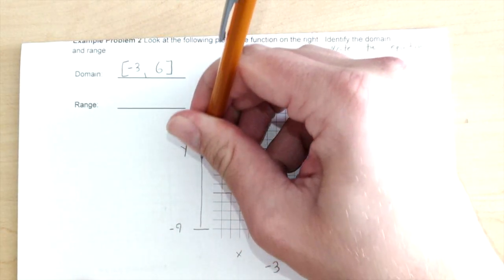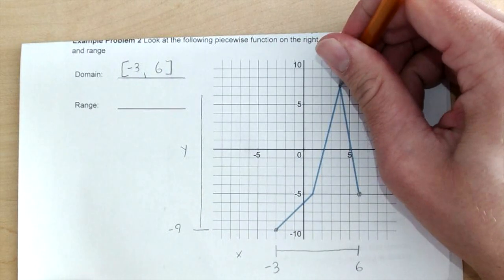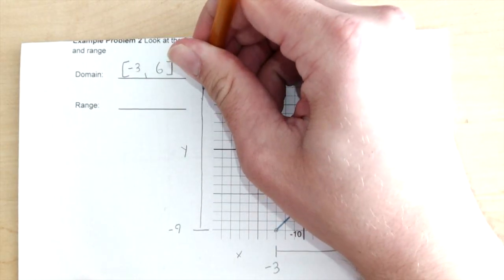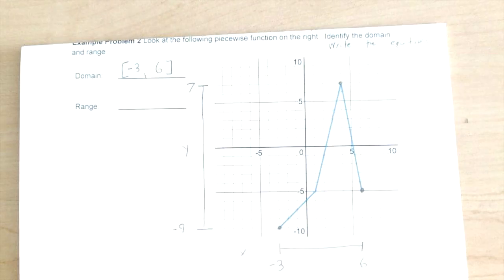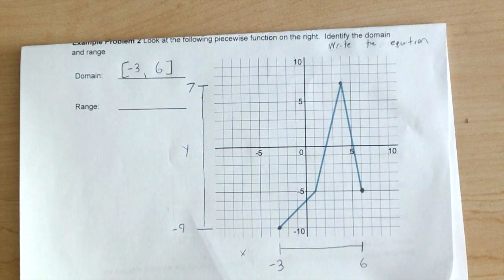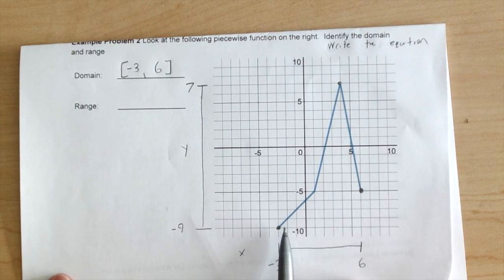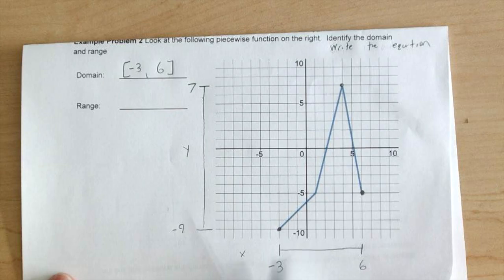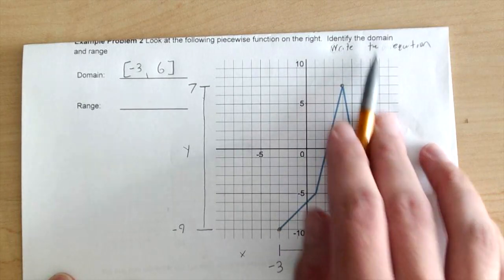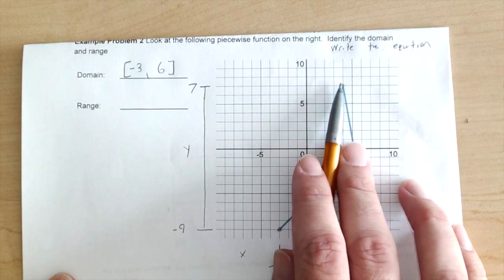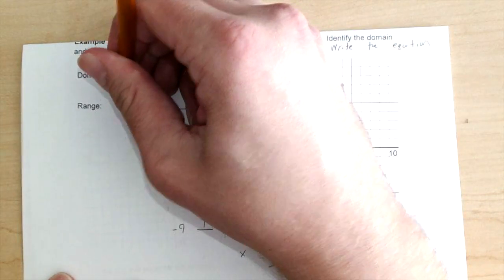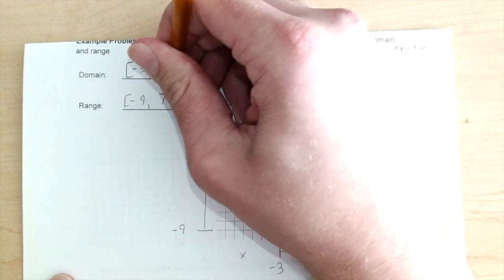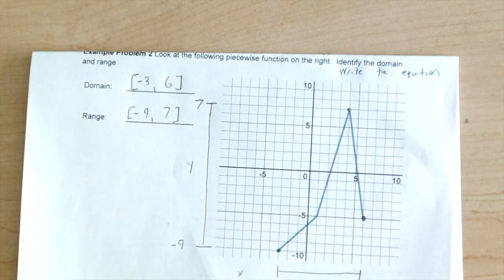And then it keeps going until we get to this value, which is 7. So if we're trying to figure out what are possible y values, the lowest y could ever be is -9. Nothing is going to go under that. And it's never going to be higher than 7, anything above this point. So the range is -9 to 7. Hopefully that makes sense to everyone.